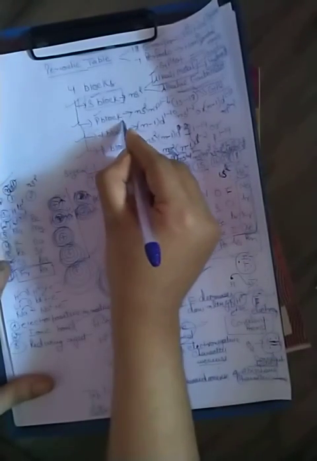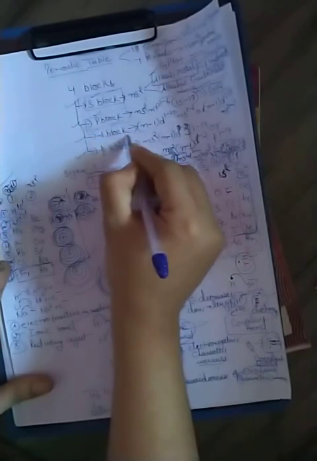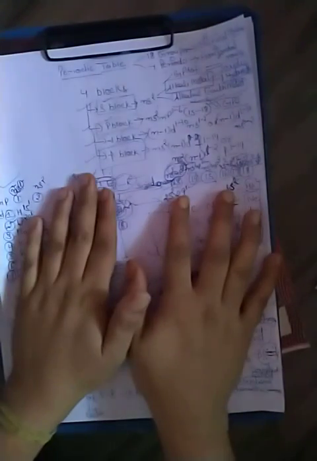And for d block and f block elements, I will discuss these later.